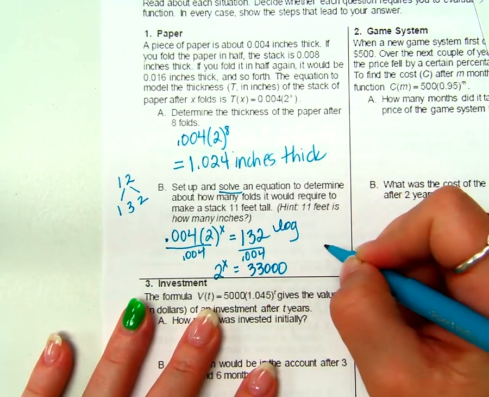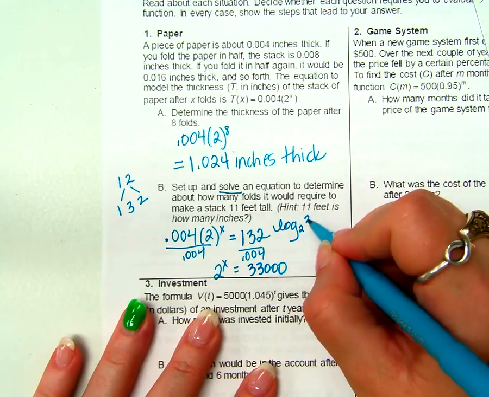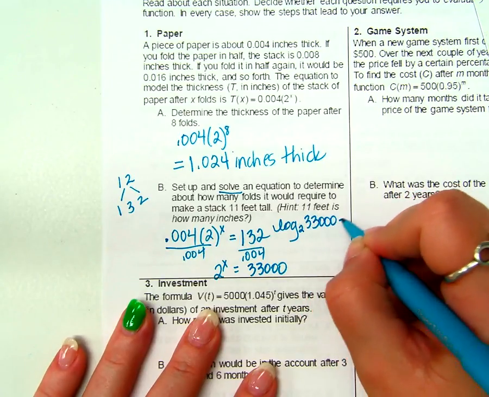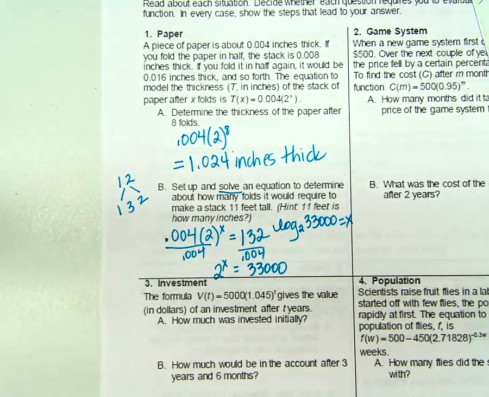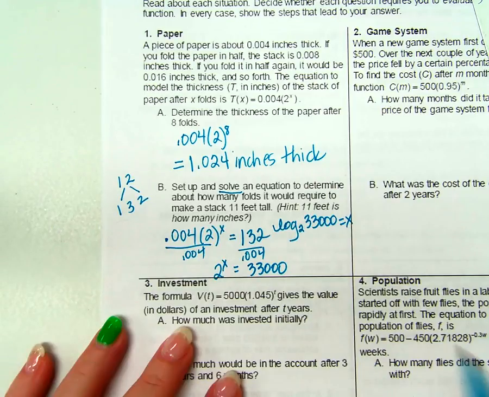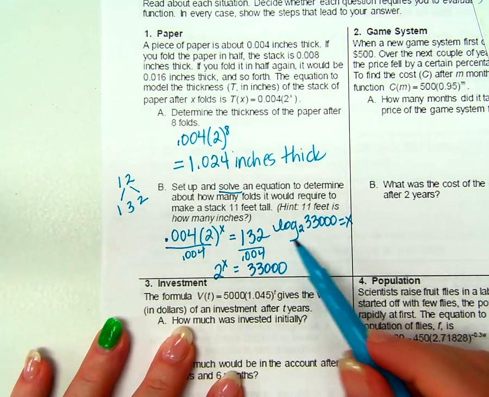Log base 2 of 33,000. Very good. And how do I solve that? You plug it in your calculator, right? If you didn't have one of these calculators, you could use the change of base formula, which would be log of 33,000 divided by log of 2, right?